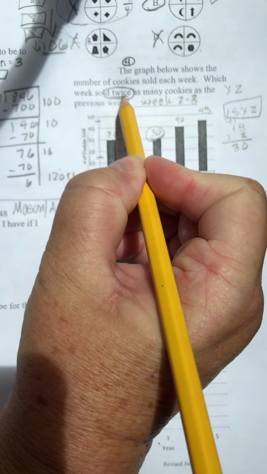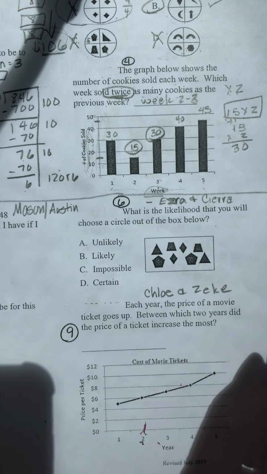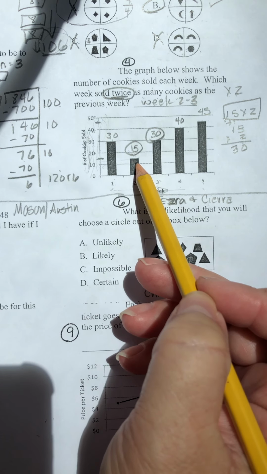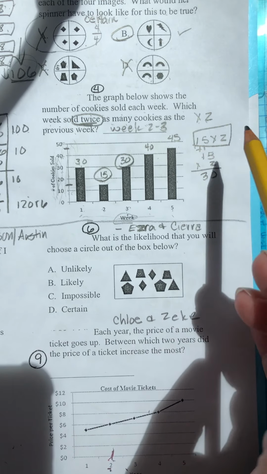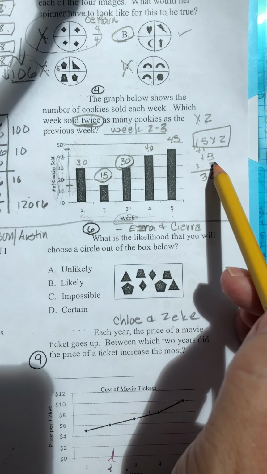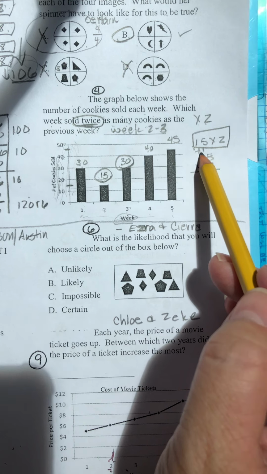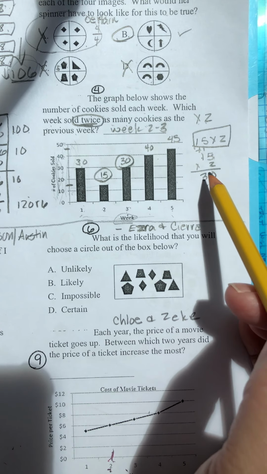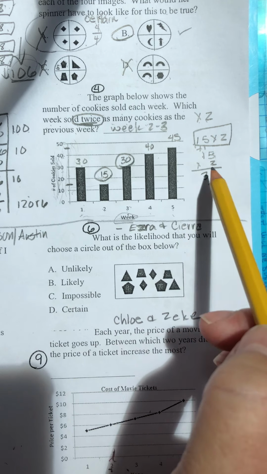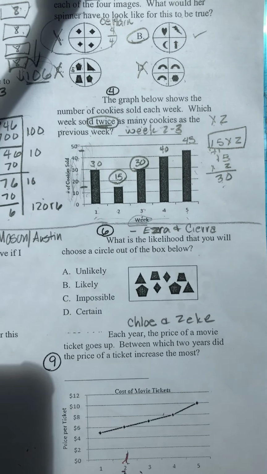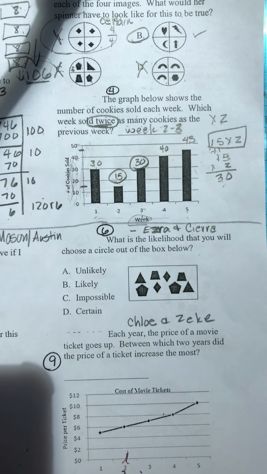Twice as many means 2 times as more. So 30 times 2 is not going to equal 15. 15 times 2, I did the math over here, would equal 30. 2 times 5 is 10. My 0, carry my 1, regroup my 1. 2 times 1 is 2, plus my 1 is 3. This is a fact you might want to memorize, that half of 30 is 15. It ends up coming up a lot.